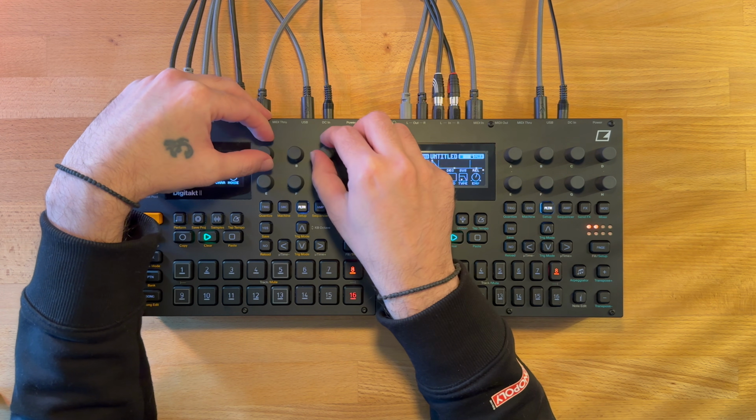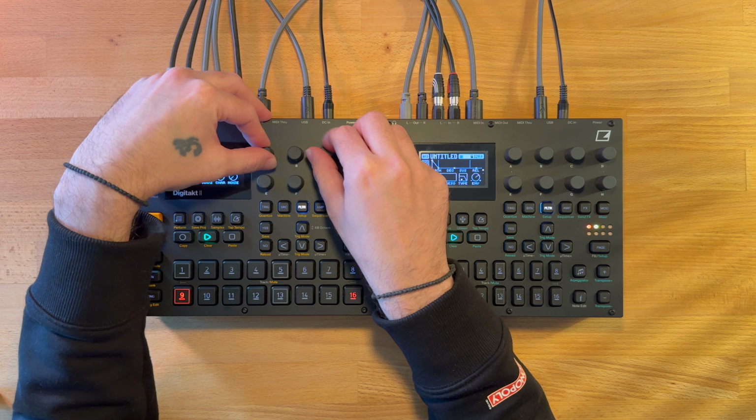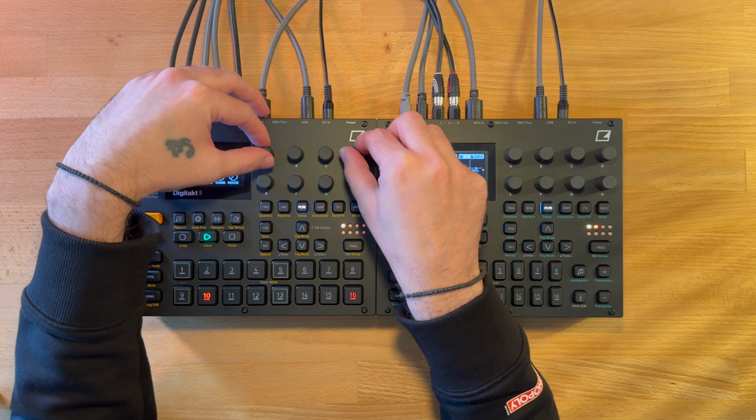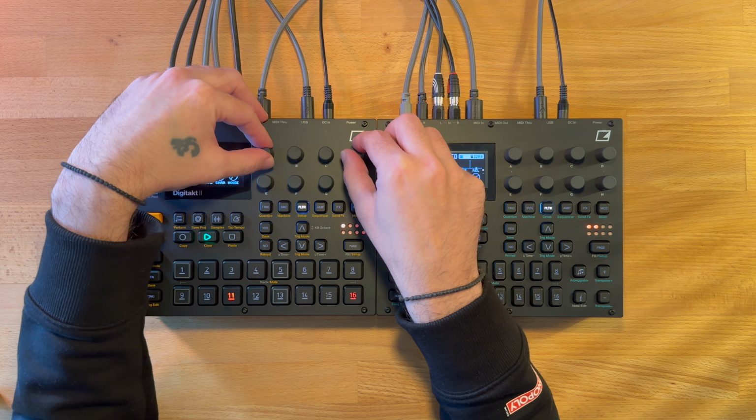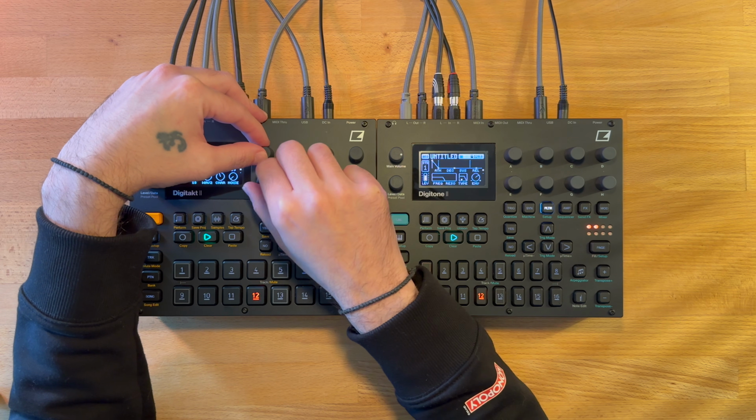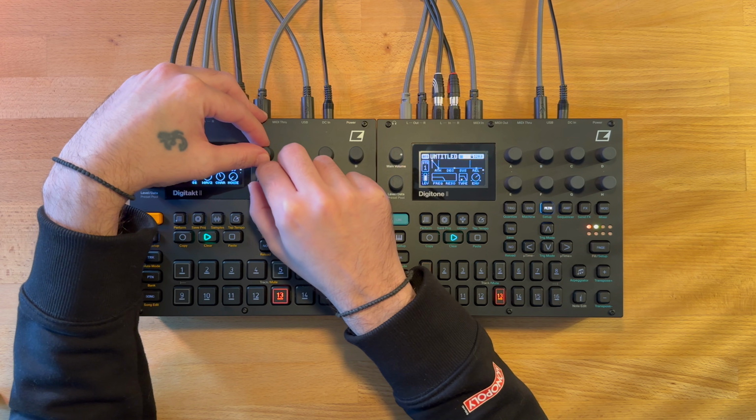The envelope of the filter. The volume. Here I add the detune.